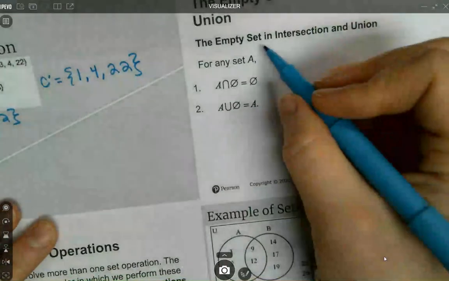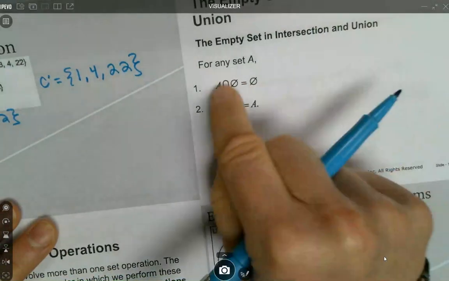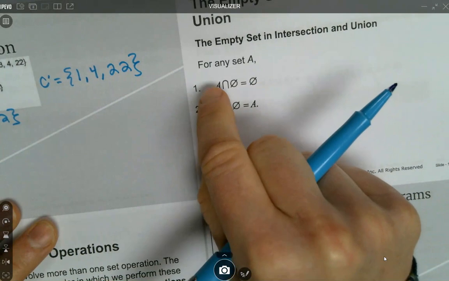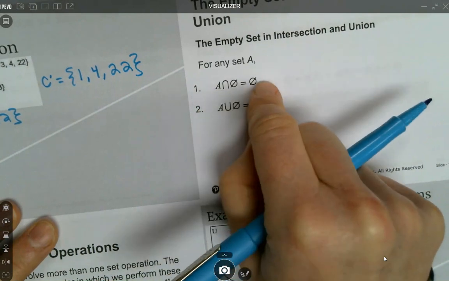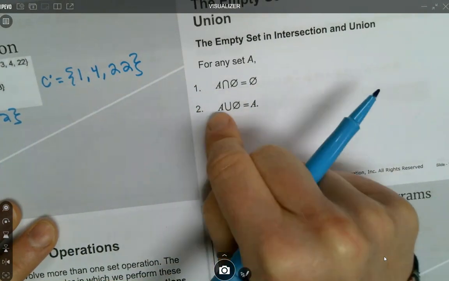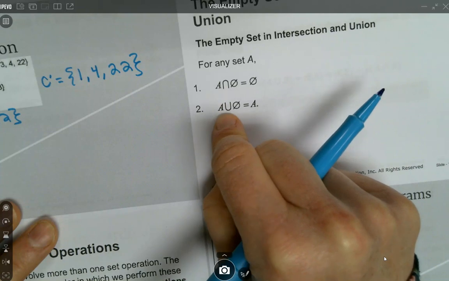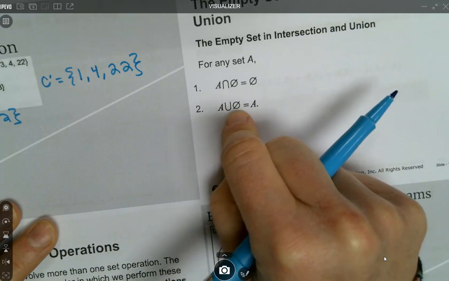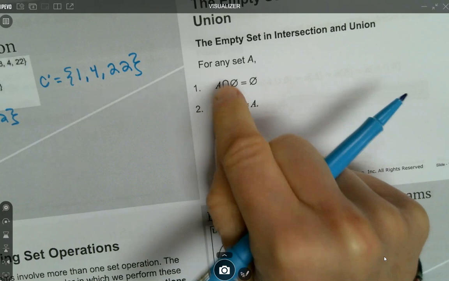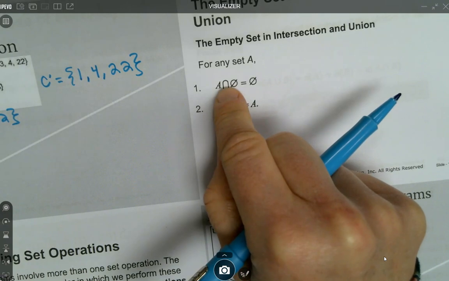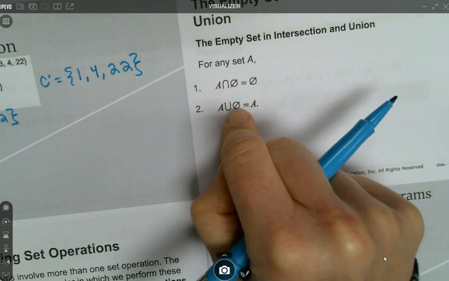Okay, the empty set and intersection and union. If you want to intersect a set and the empty set, you're going to get the empty set. But if you take a set A and union it with the empty set, you're going to get A. With intersection, that means they have to be in common. This one says all together, so you're just going to get A.